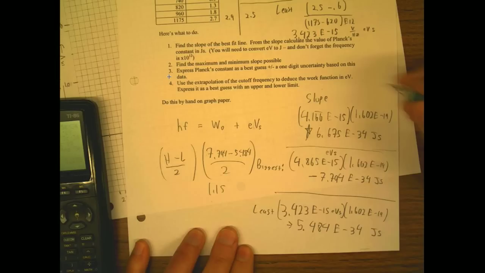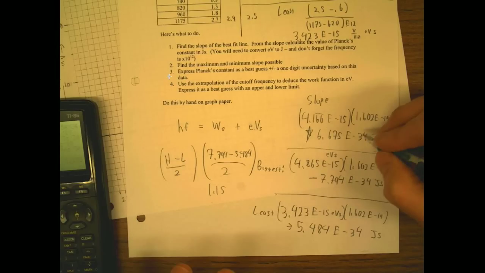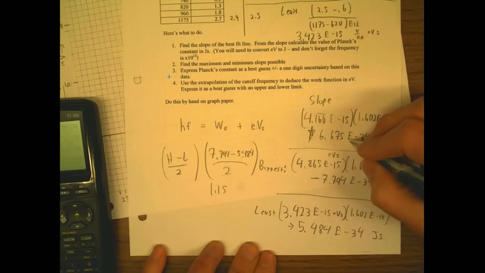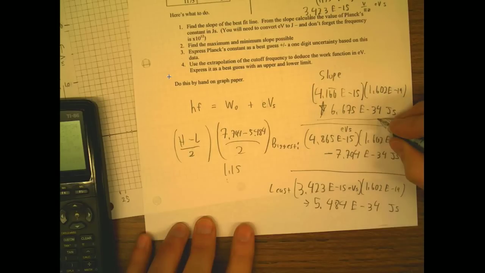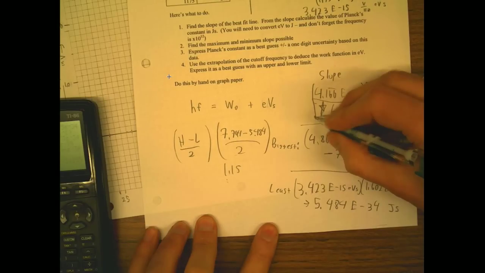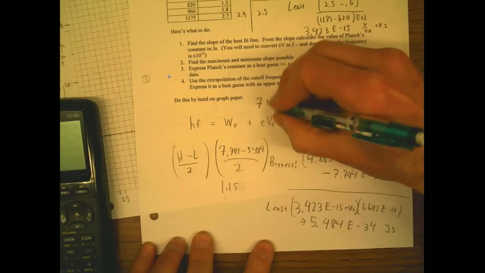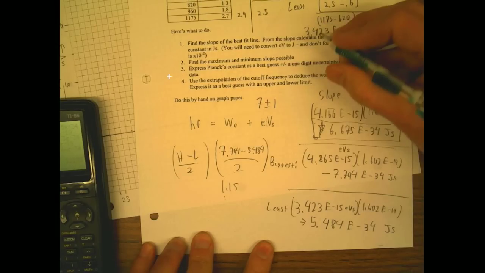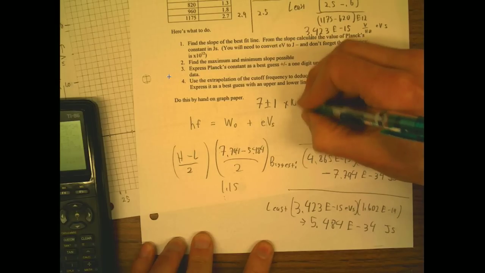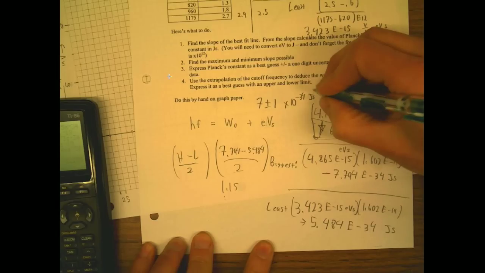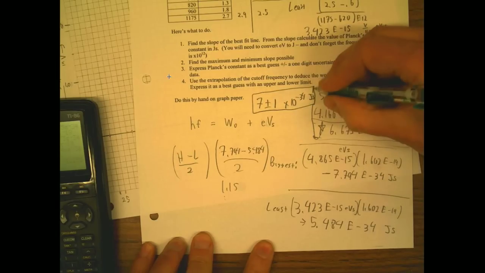So I think what IB wants us to do is round this to one place, right? With the uncertainty of 1, we'd have to say this number here is 7 plus or minus 1, times 10 to the minus 34th joule seconds. I don't really like that. I like a 2-digit uncertainty. But I think that's what IB wants us to do.